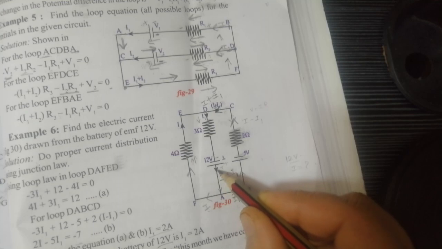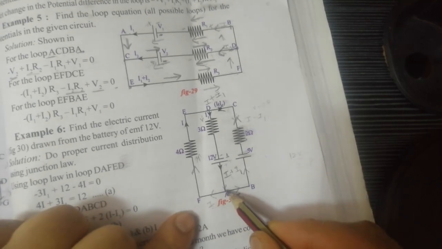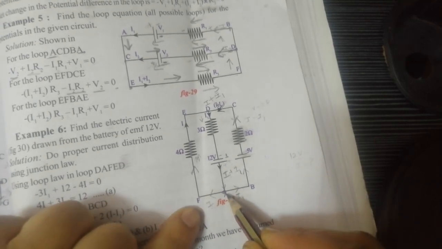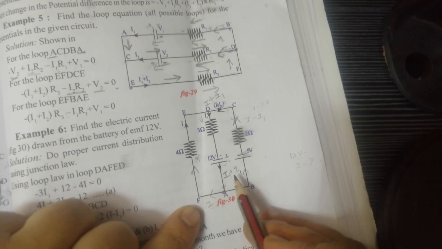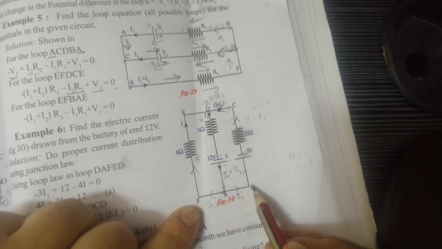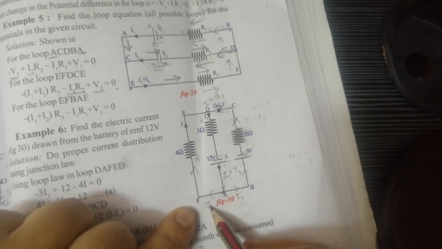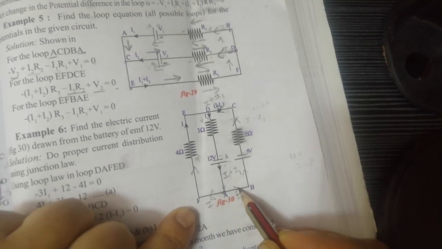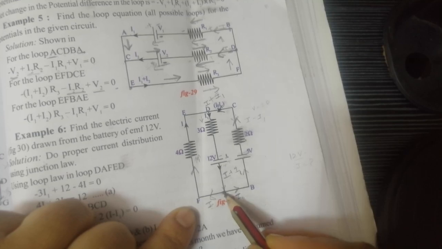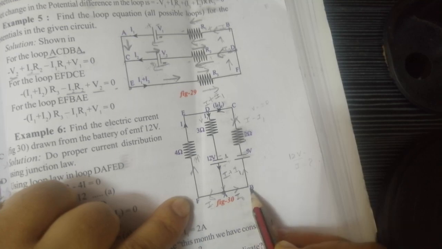Current is flowing here. What is happening here? 12 volts, I starting here. There is a junction here, which means some current might be flowing in this direction and some current might be flowing in this direction. So the current on this side is I, and the current flowing on this side is I1, because of the junction. This direction is I, this direction is I1.